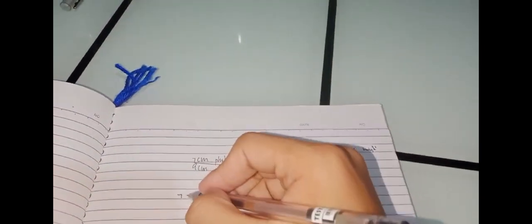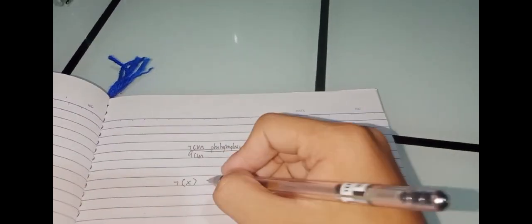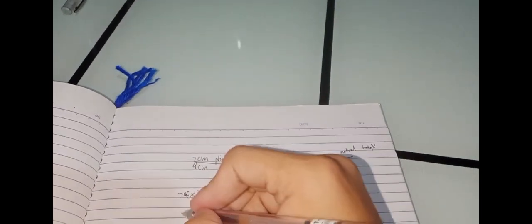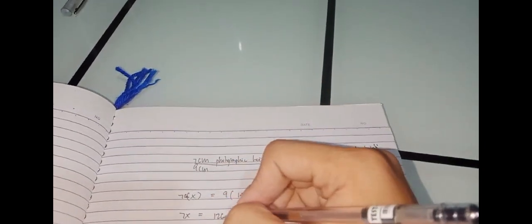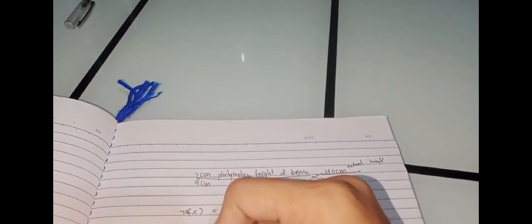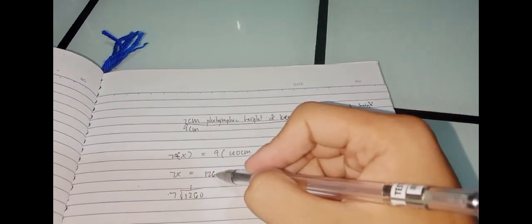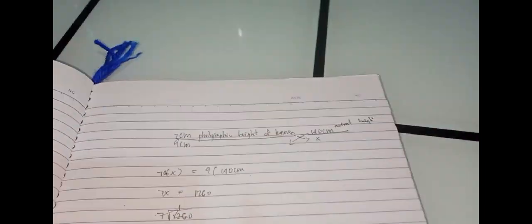To solve for the actual height of Rico, we're going to cross multiply. So 7 times x is equal to 9 times 140 centimeters. And 7x equals 1260. To do this, we divide 1260 by 7, so we divide both sides by 7.